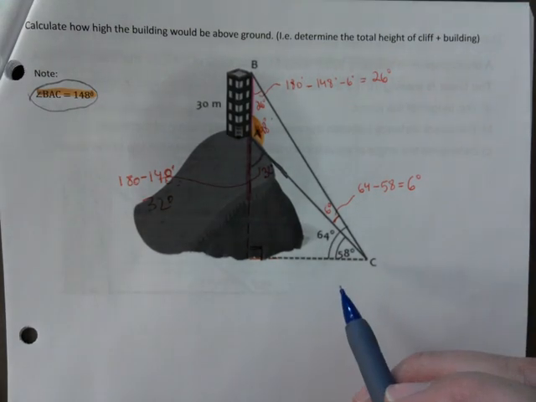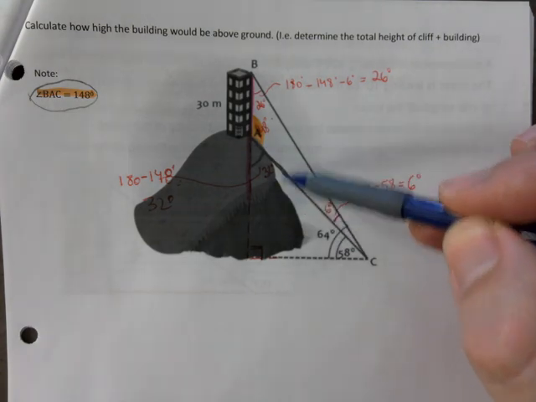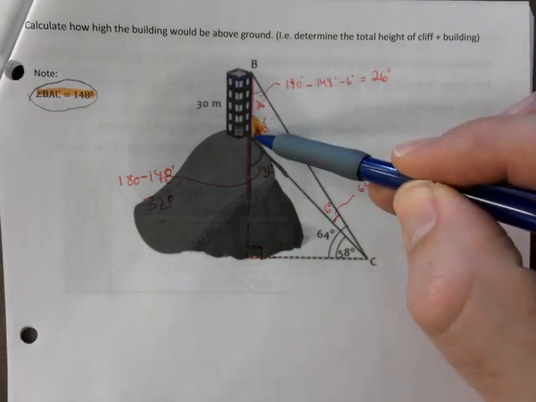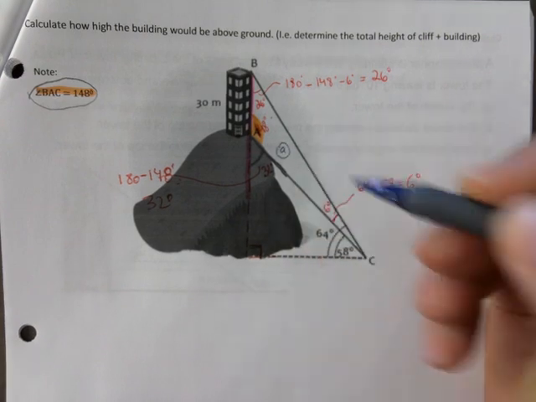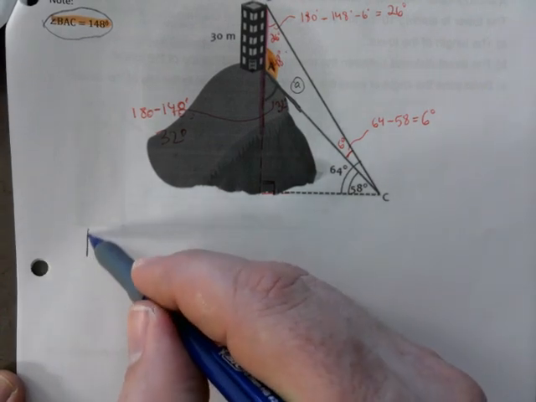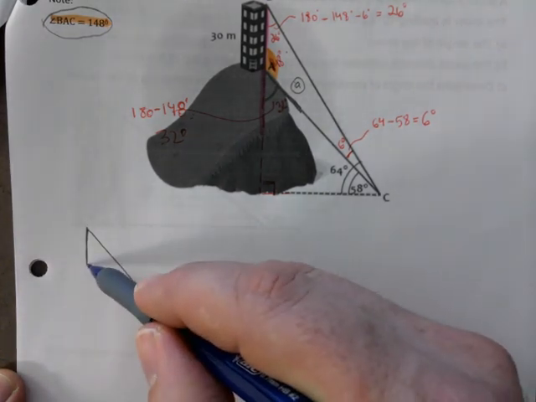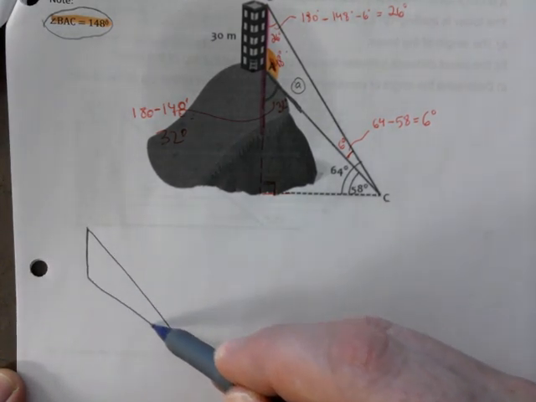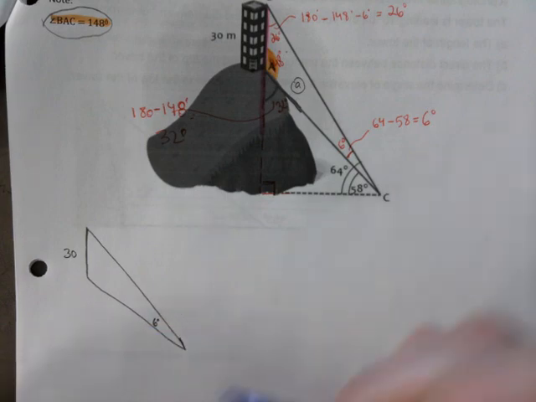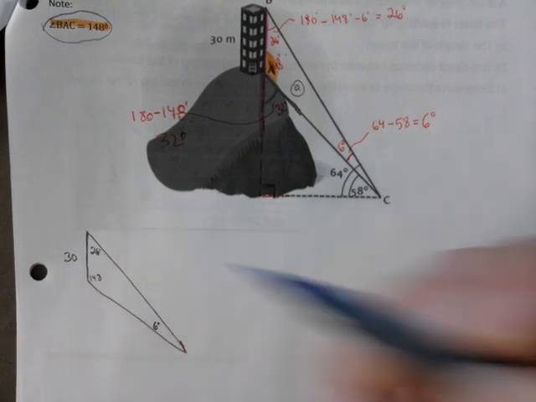Okay, now let's solve. What do we want to do here? Which triangle has the most information out of these two? I would argue this one, because you've got the 30 up here. Let's call this triangle A. I'm going to recreate that one here because it's a little messy up there. Just going to focus on that. This is 6. This is 30. We know this is 148, and we know this is 26.